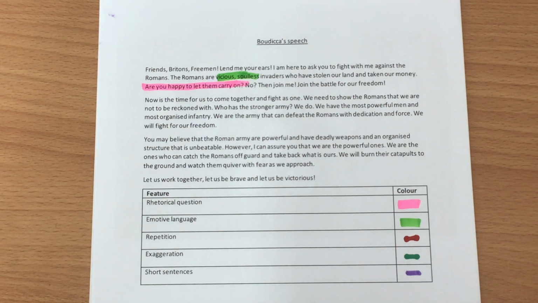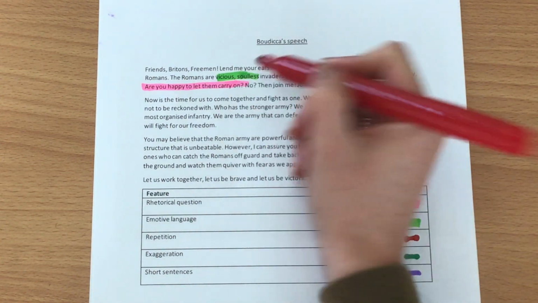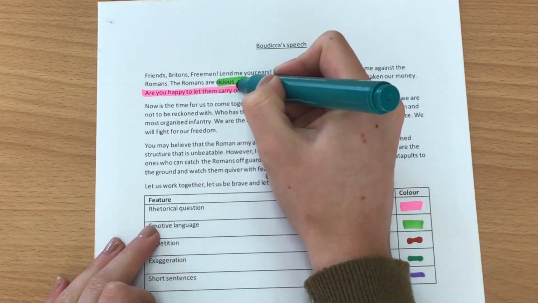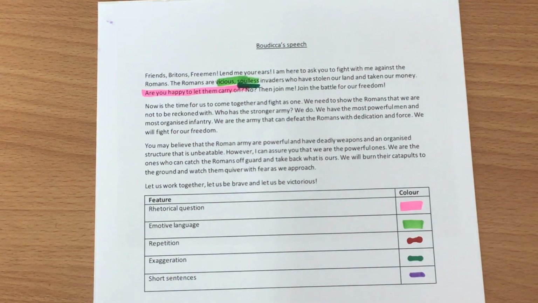Another one I'm just going to focus on really carefully is the exaggeration. So when I'm going a bit over the top, I might not be being completely truthful. I might not be using facts here. I'm exaggerating the truth. And again, I could say that the Romans are soulless. So I could use that word again. Exaggeration is like a teal colour. And I might just underline that. Don't worry if it looks a bit scruffy, because Miss Bradford and I will work out what you've put. So I've said that they're soulless, because I don't actually know how horrible all the Romans are, but I'm using that exaggeration. I'm exaggerating what they're really like so that we would defeat the Romans and that people would fight with Boudicca.